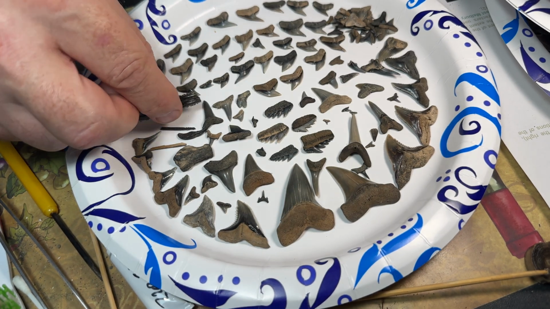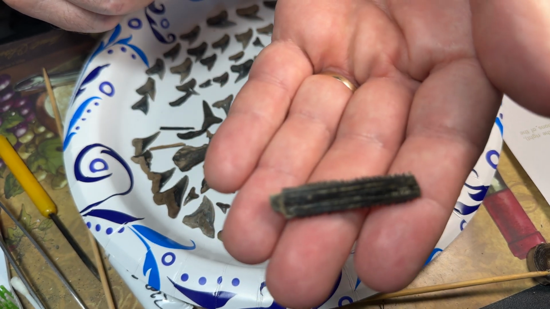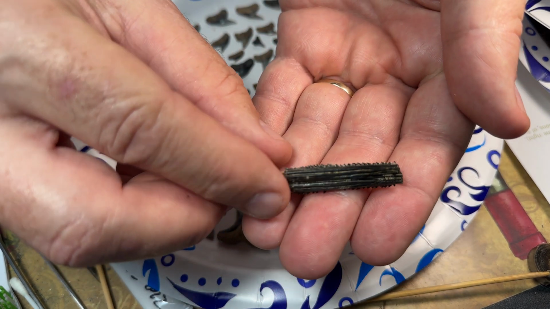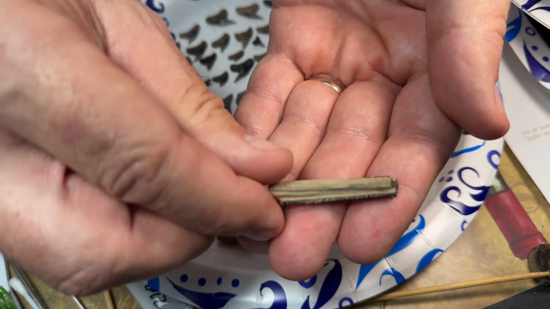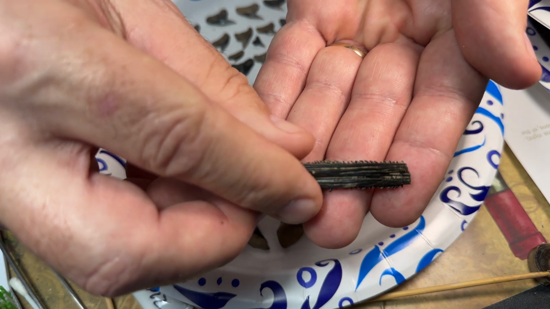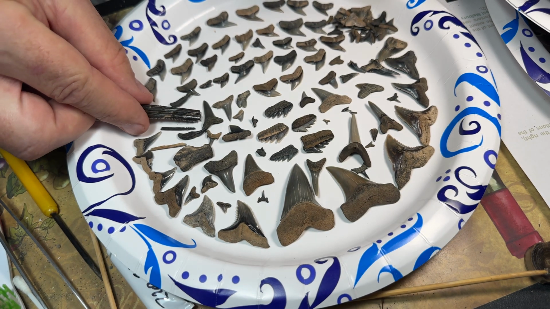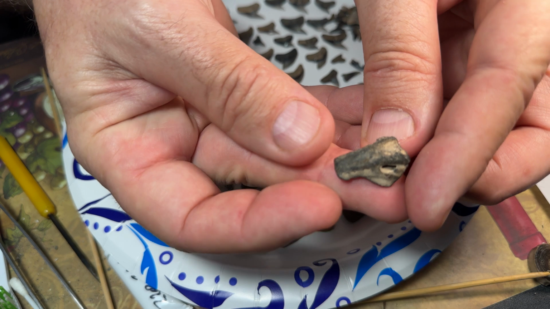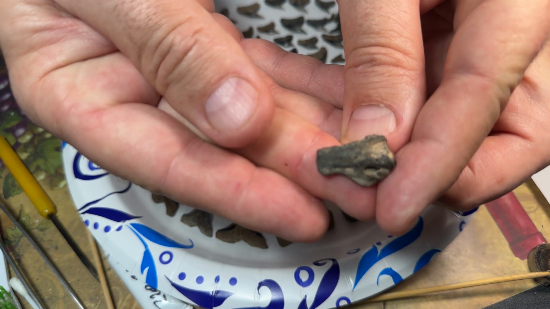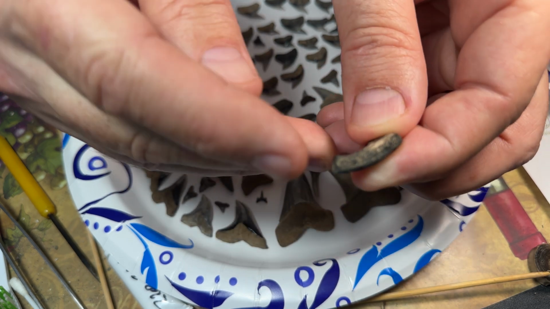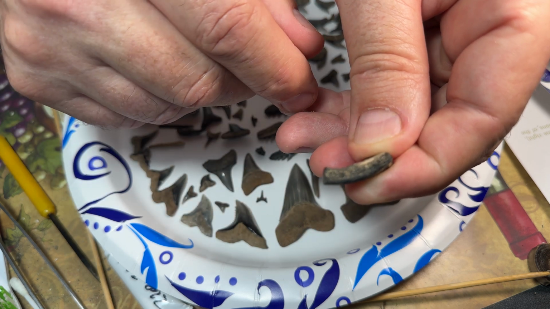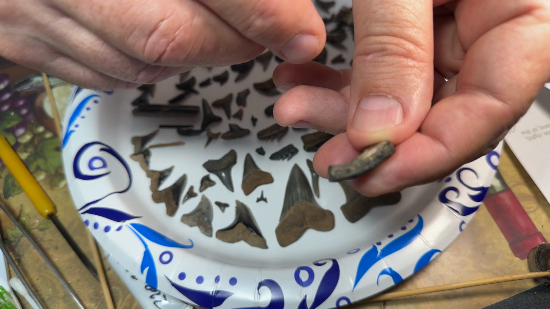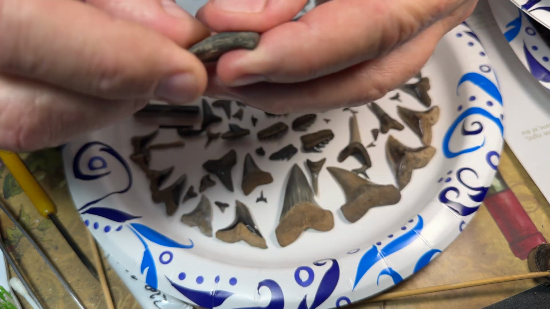There's a nice sized chunk of a stingray barb. Have to forgive my voice. I'm coming down with a cold. And this is maybe not all that obvious, but it's actually a small piece of a fish jaw right there. And that right there would be the occlusal surface where the teeth would have been. They're pretty much worn off. Not sure what kind of fish that would have gone to.